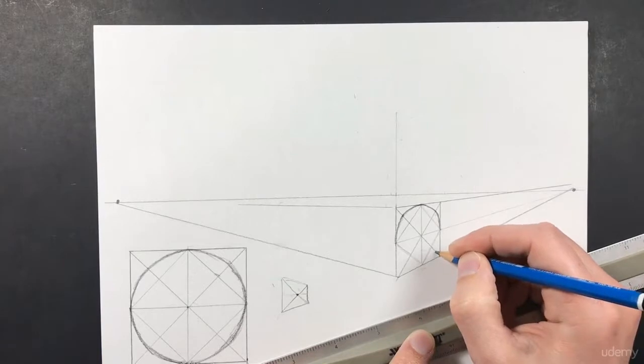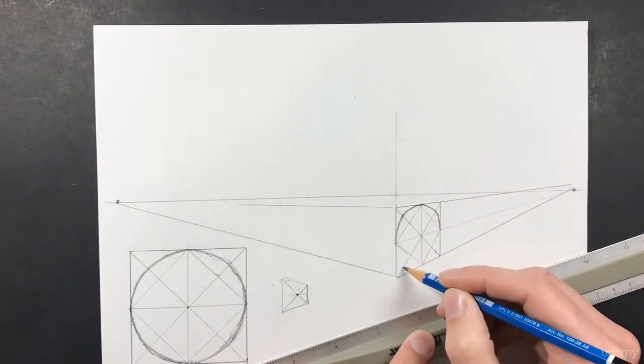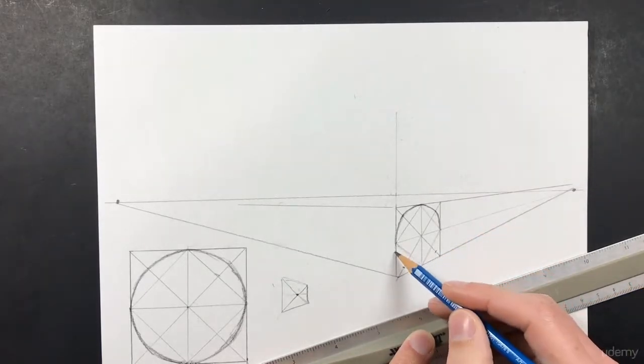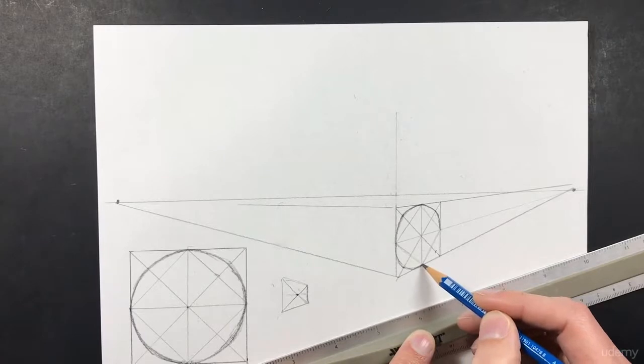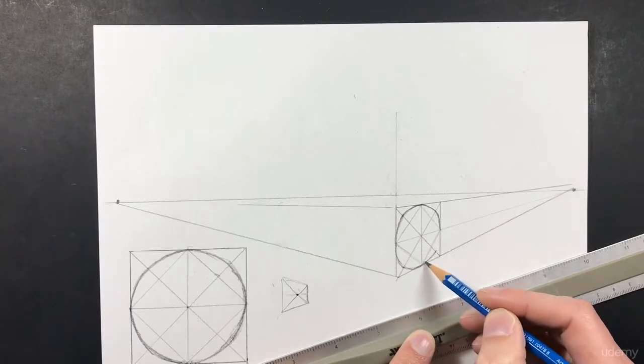And then let's go ahead and do the same thing for these bottom ones. So we'll put a line right here in the middle. We'll put another line right here in the middle also. So this, you'll see, gets really squished because of the way the perspective is. And then we'll do this last one.